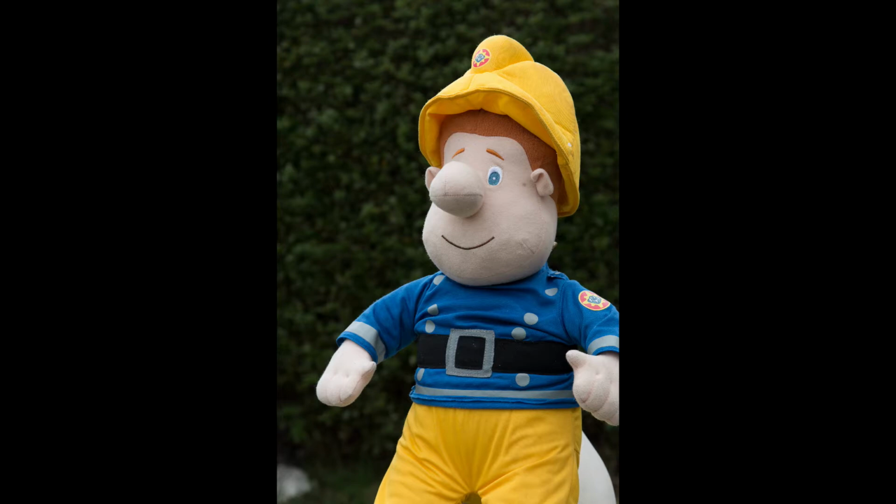So I've chosen my hedge to use as a background, and my hedge is considerably darker than Fireman Sam. I did that deliberately, intentionally. There was loads of things I could have used in my back garden, but then I wouldn't have had a massive exposure change, and for this video it is really best to demonstrate it against a dark background. You can use lighter backgrounds if you like.